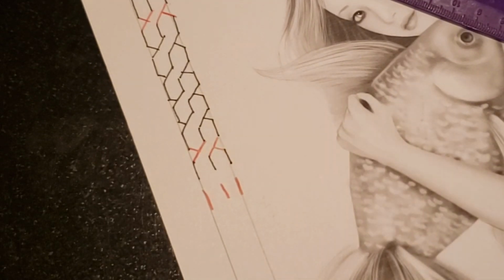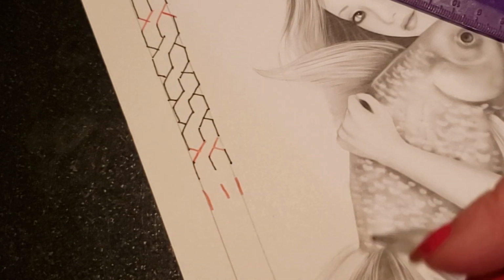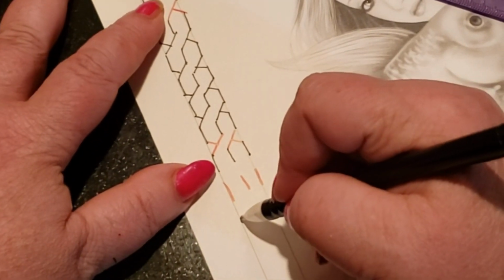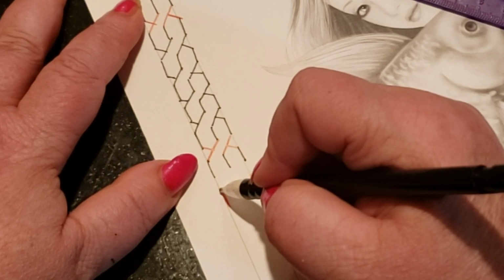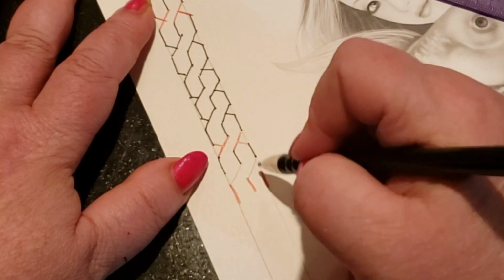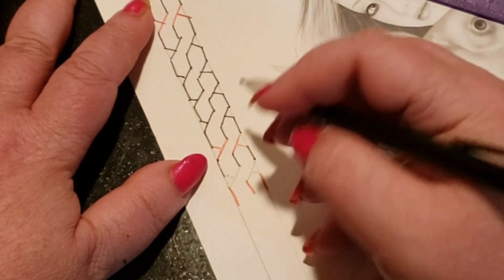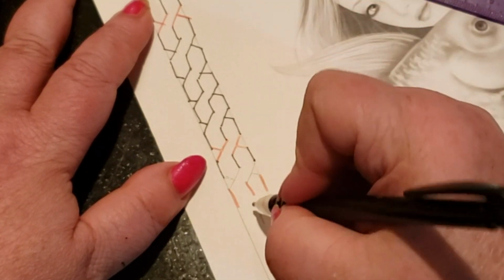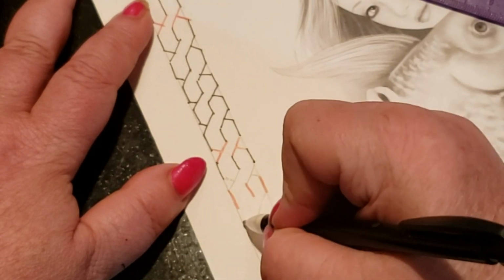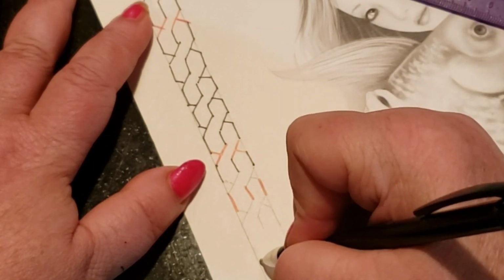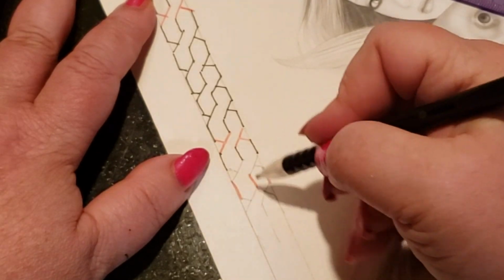So that's one way of doing it. Now we're going to do it a different way. You're going to need your pencil for this, and hopefully I'll zoom in so that you guys see it. We're going to do the same thing. Middle to the edge, edge to the middle, in, 1, 2, 3. Middle to the edge, edge to the middle, in, 1, 2, 3. And you're going to get it going a little.